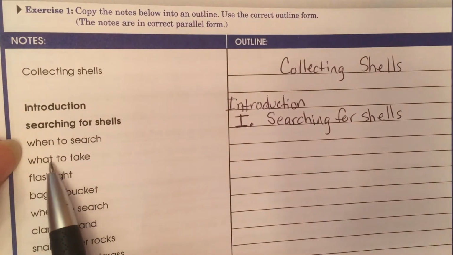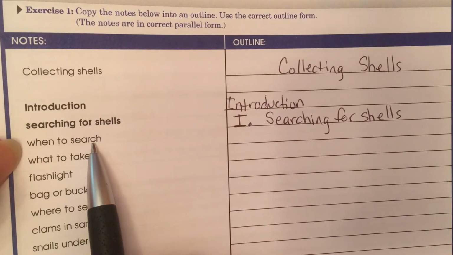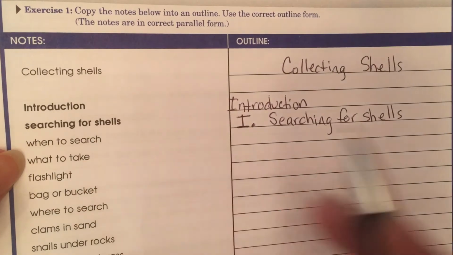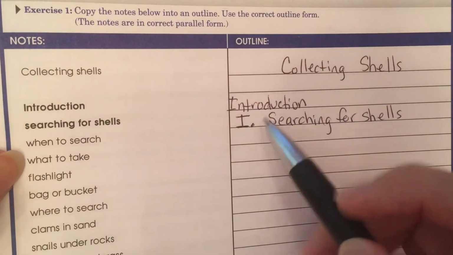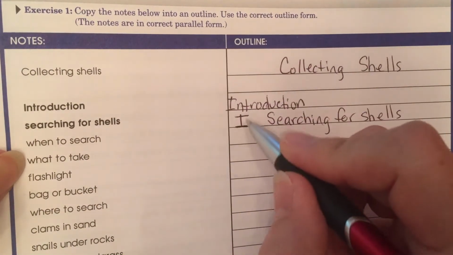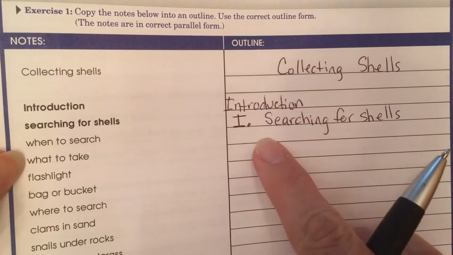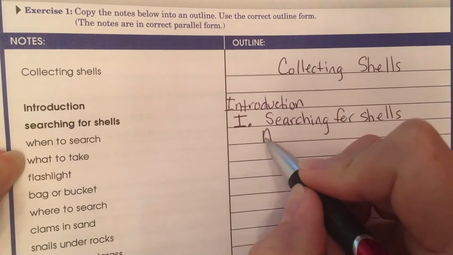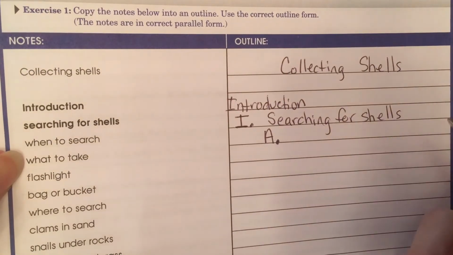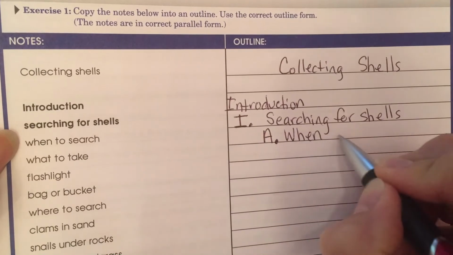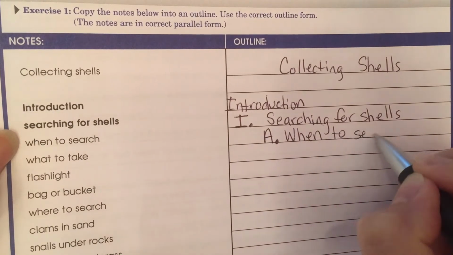Well, what to take doesn't have anything to do with when to search, so it's going to be a new subtopic. Okay, so my first subtopic, now when you have your Roman numeral here, when you go to make your subtopic, you indent from the Roman numeral. Okay, subtopic A, capitalize when to search.